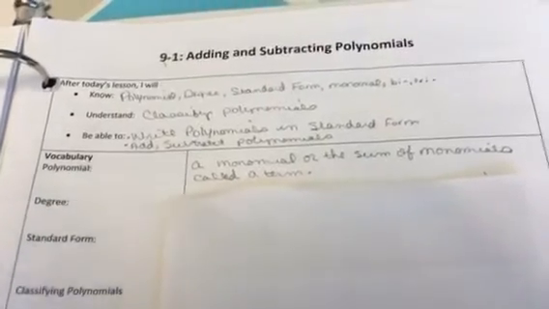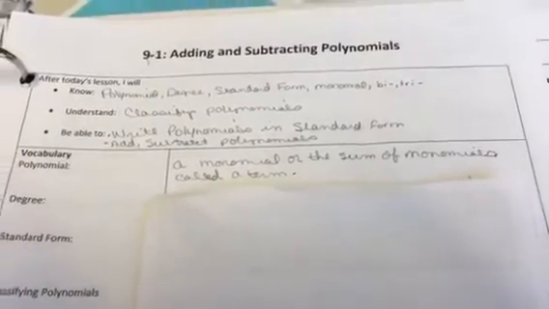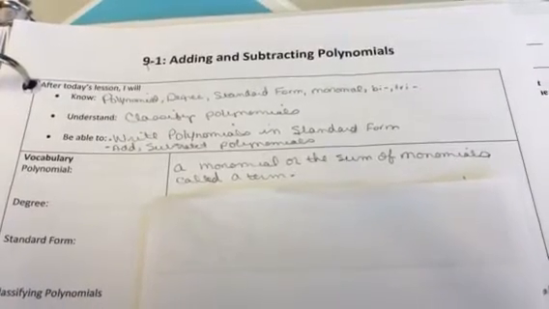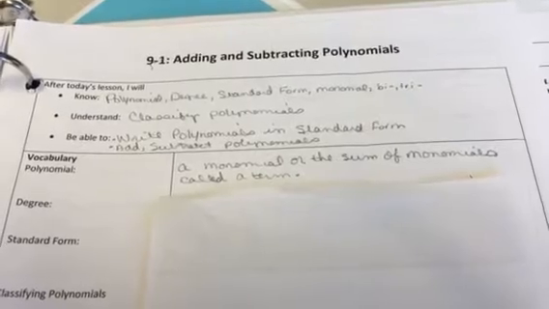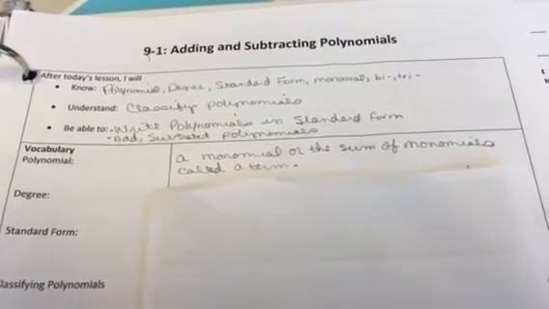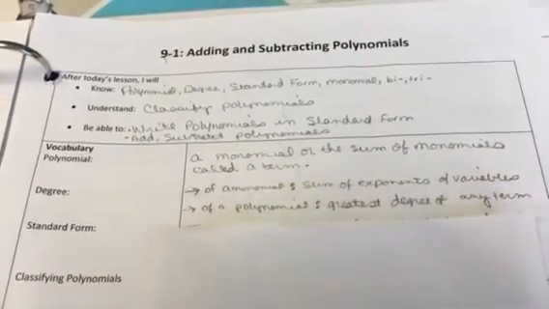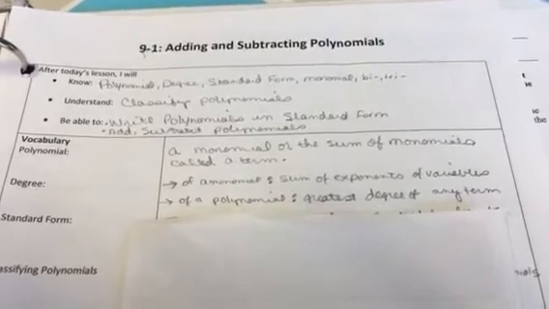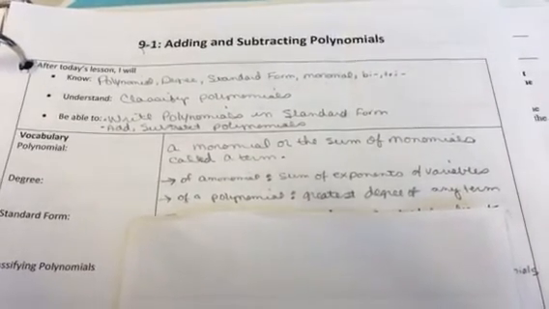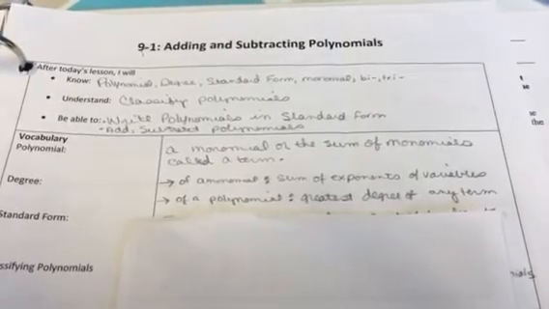The definition of a polynomial, which you will need to know because next time you're going to have a vocabulary test, a little vocabulary quiz. A polynomial is a monomial or the sum of monomials, and we're going to call each one of those a term. We'll see what monomial is in just a moment. When we're talking about degree, we are going to use this term in two different ways. The first way is the degree of a monomial, which is just the sum of all the exponents of the variables. Again, take notes, we'll explain in a minute.